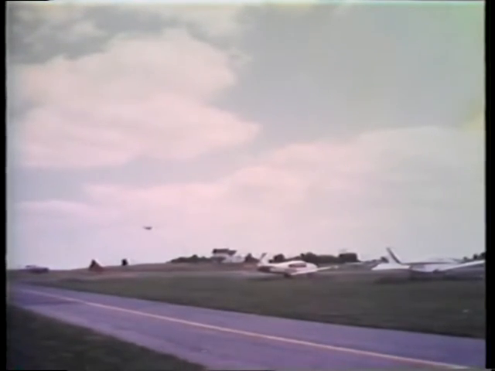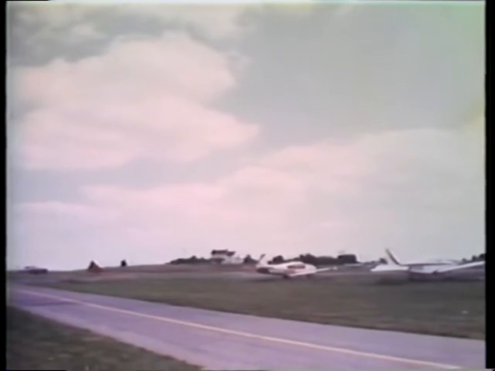Air, of course, is simply a mixture of gases. We live at the lower layer of the atmosphere. This not only makes it possible for us to breathe, but it is also the air that enables us to fly.